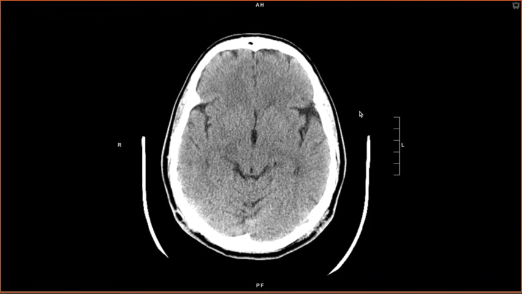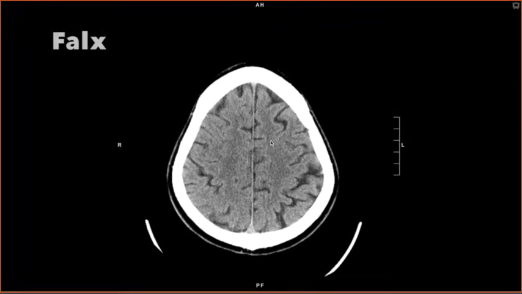Okay, let's move on to basic anatomy. Don't get bogged down with memorizing any specific names for now. Just listen and take in whatever is relevant to your current level. In the midline here, we have the falx. This is an invagination of dura that separates the two hemispheres.